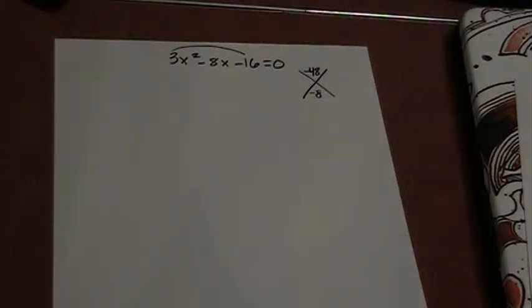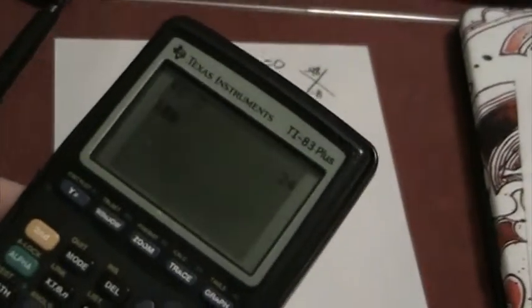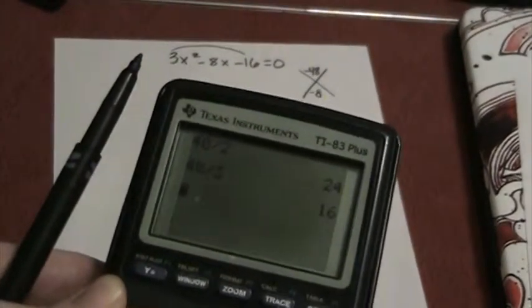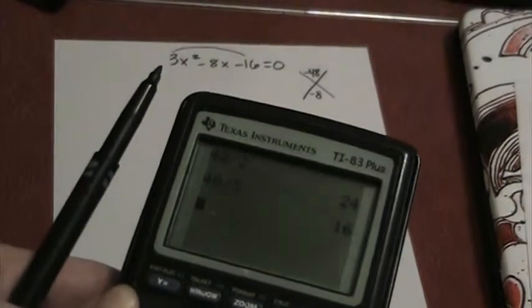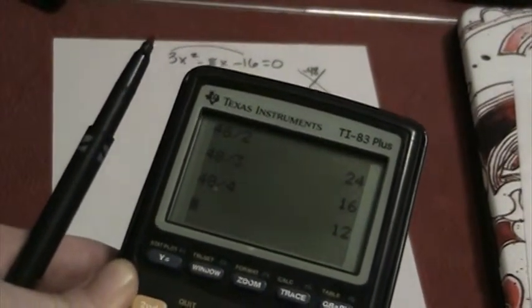Now I'm looking for two numbers that multiply to equal negative 48 but add to equal 8. That's a number I might not know off the top of my head, so just trial and error with your calculator. 48 divided by 2, that's 24. 2 and 24 don't make 8. Let's see if it's divisible by 3. 3 and 16, again, don't add to equal 8. Divide by 4. 4 and 12, now that could work.